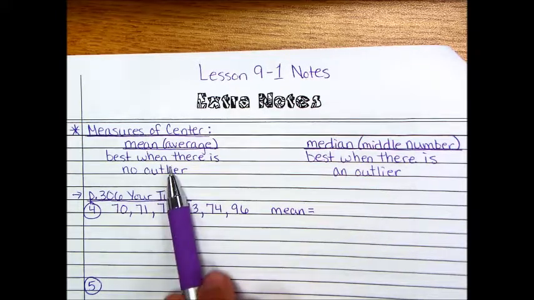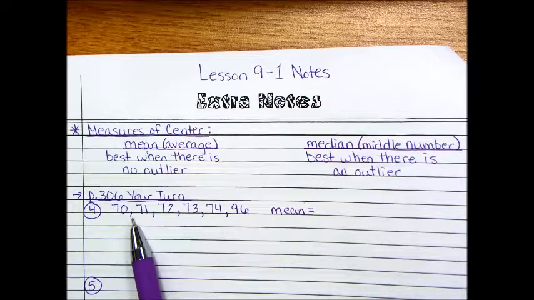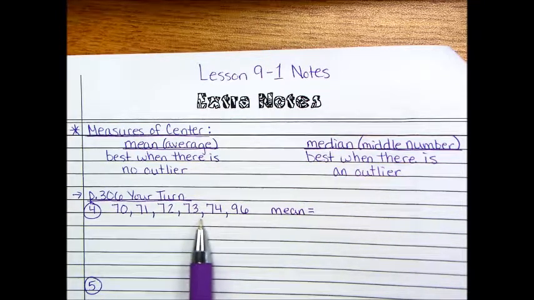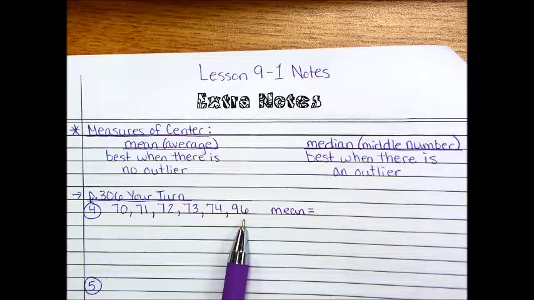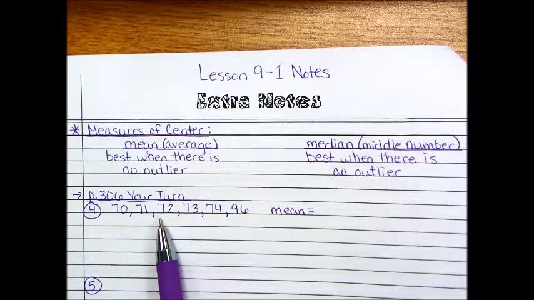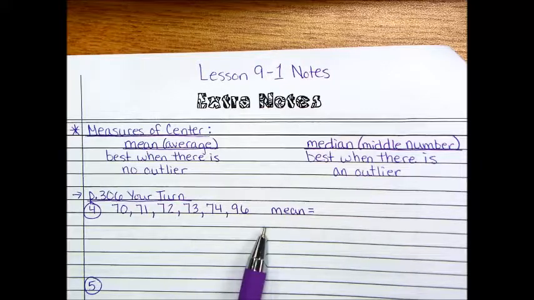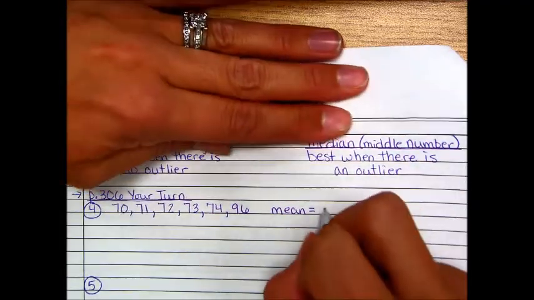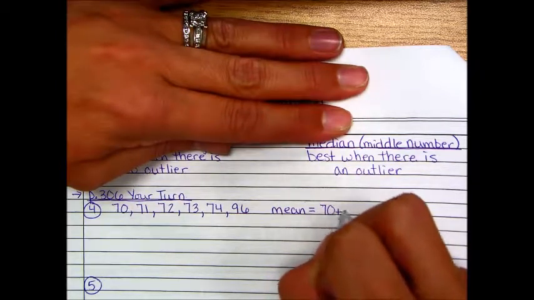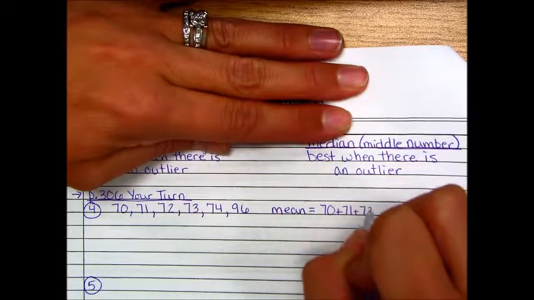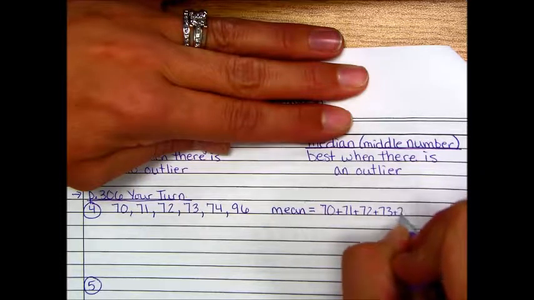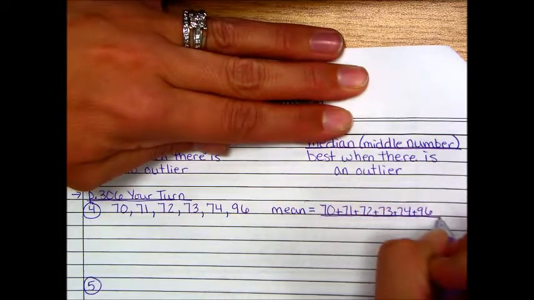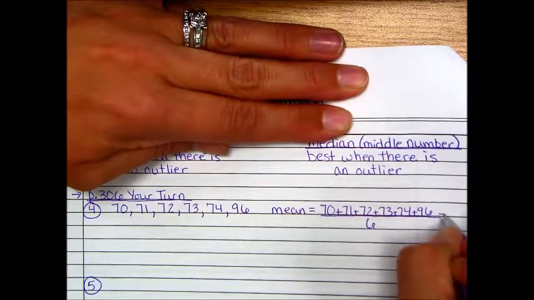To find the mean or the average, we need to make sure we're understanding and showing ourselves in our notes that you're going to add all of the values together, and then you will divide by however many numbers were in your list of data. So in this case, we will divide by 6. So we are going to write down that you are doing 70 plus 71 plus 72 plus 73 plus 74 plus 96. And we're going to divide all of that by 6.